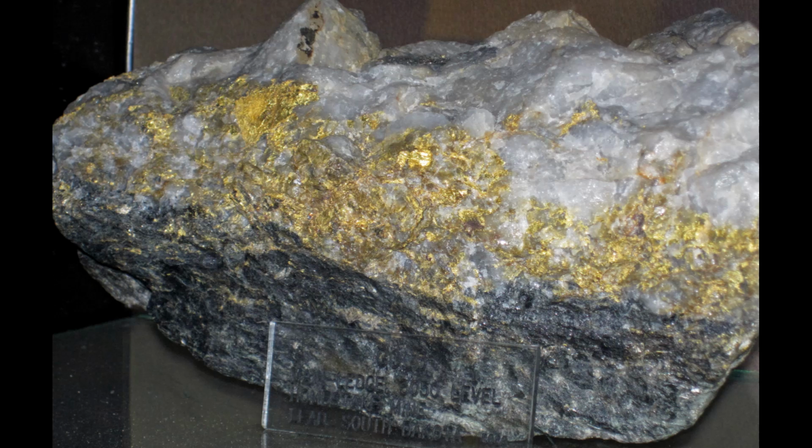This is a specimen of quartz vein material from the Homestake mine in South Dakota, and it certainly shows a lot of gold and explains why this mine was a huge producer. In fact, it's one of the largest producers of gold in the United States.